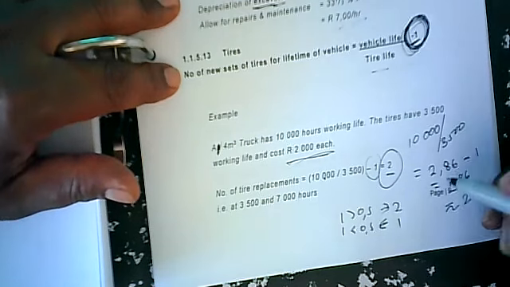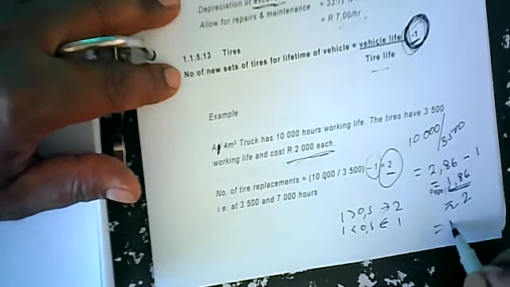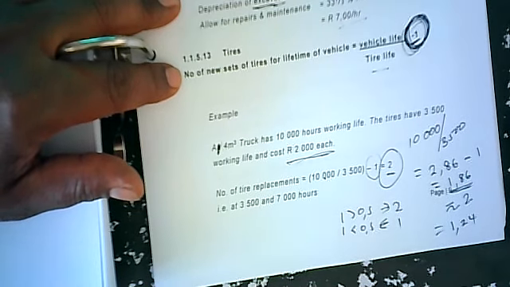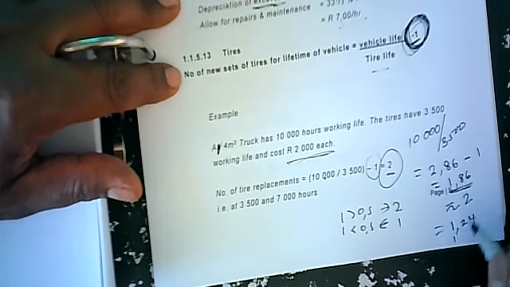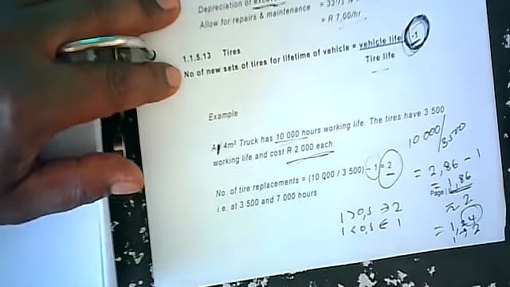Now let's assume this answer of 1.86 was equal to 1.24. Are you going to reduce it to 1 set of tires? No. In this instance, it has to jump to the next whole number, because you still need that to run this vehicle for the duration of its working life.